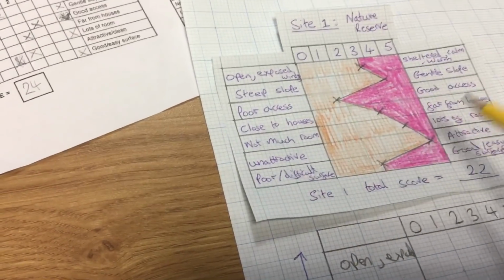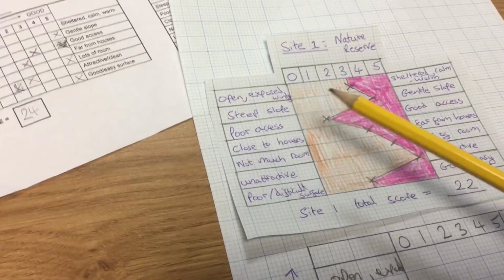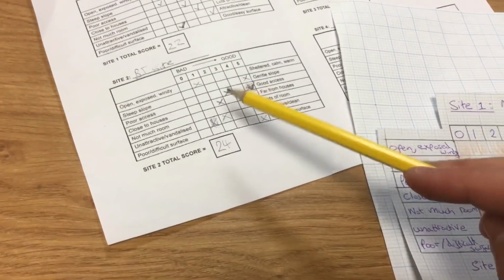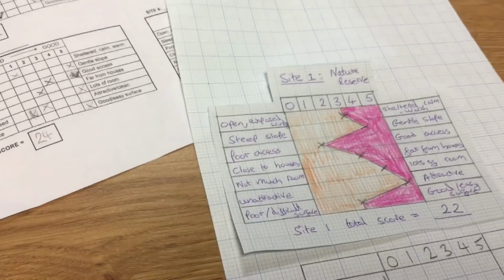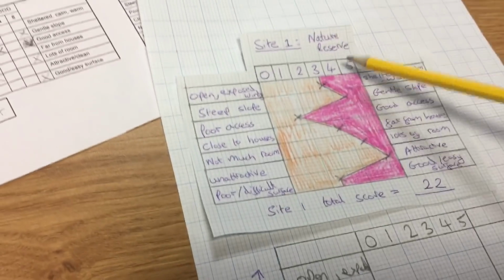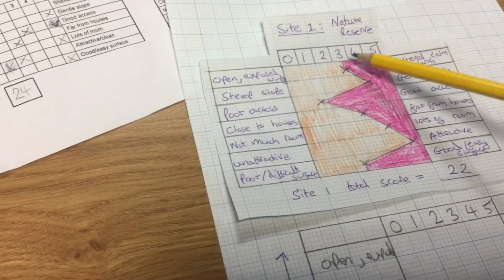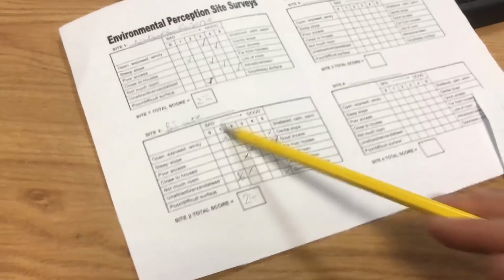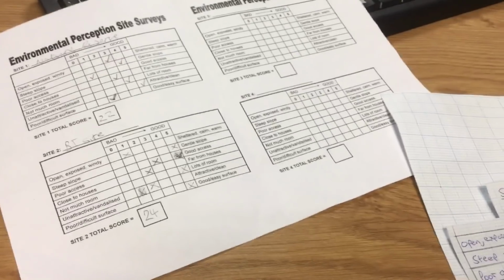All you're going to have to do is do like what we did at the start and draw a cross for each score you gave it, but this time for site 2, then 3, then 4. And you should have 4 graphs that look like this, but obviously the line will be in a different place based on the scores you gave it for each of the 4 sites. Once you've done that, if you refer back to the QR code PowerPoint, it'll tell you what to do next.